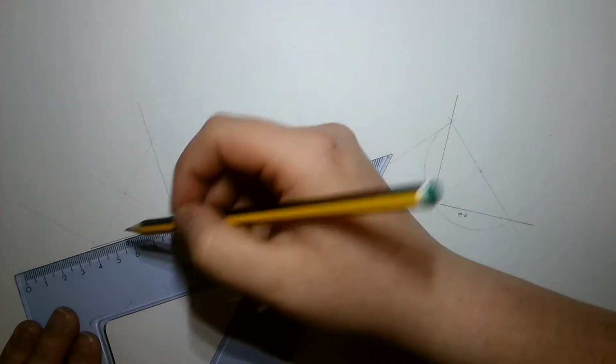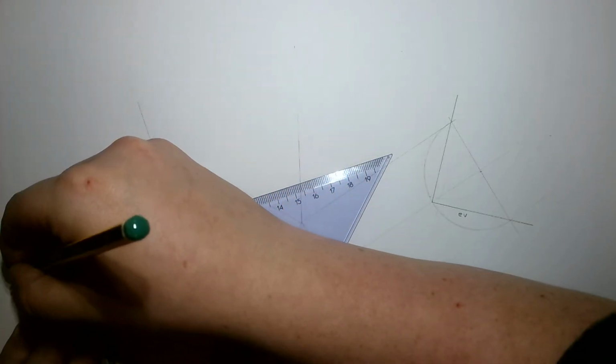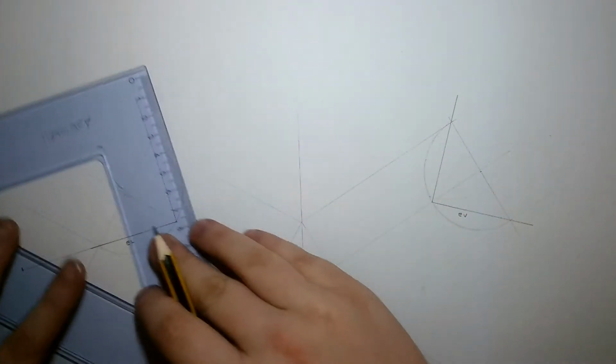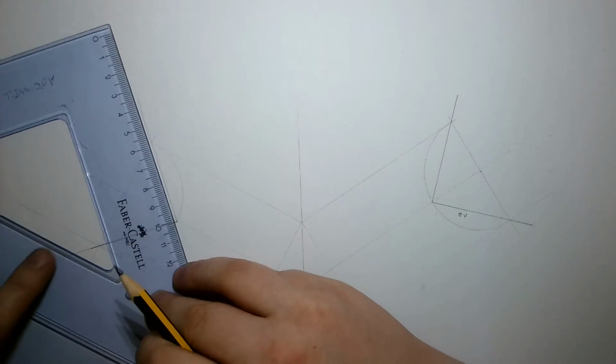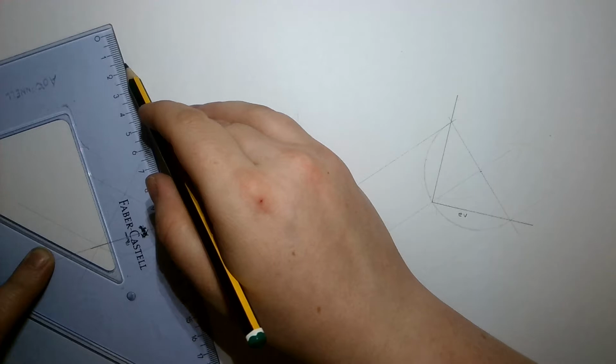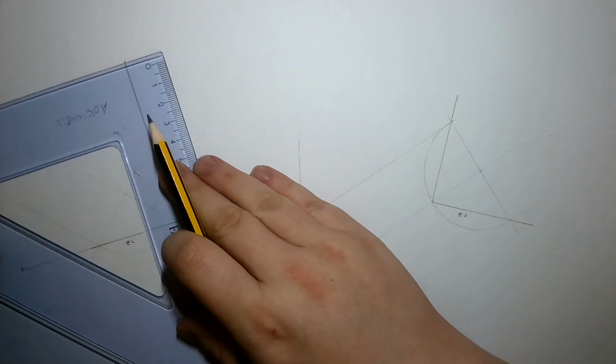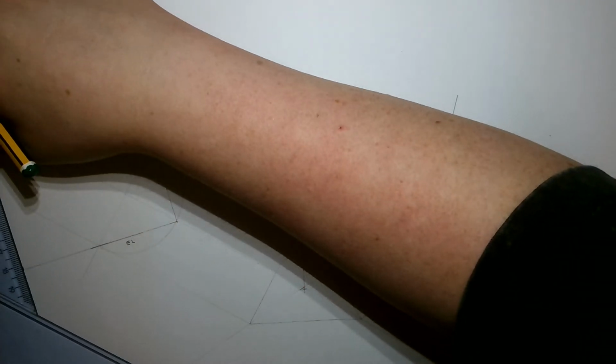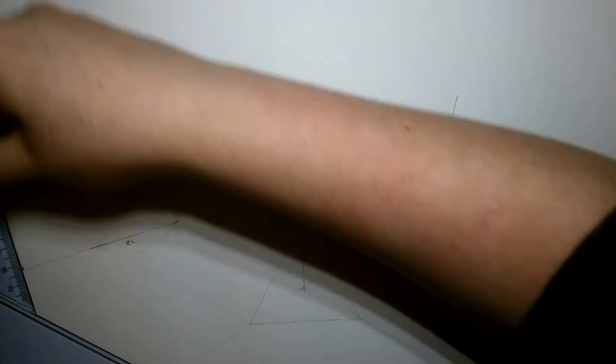It's going to be a bit massive, but oh well. So this one, extend this up to 85 as well, and go across the top and up here as well.